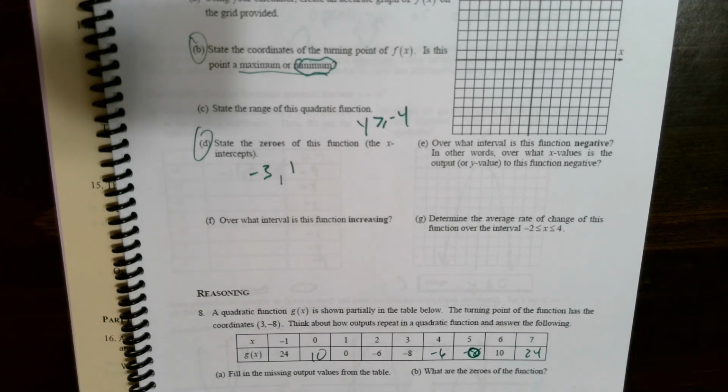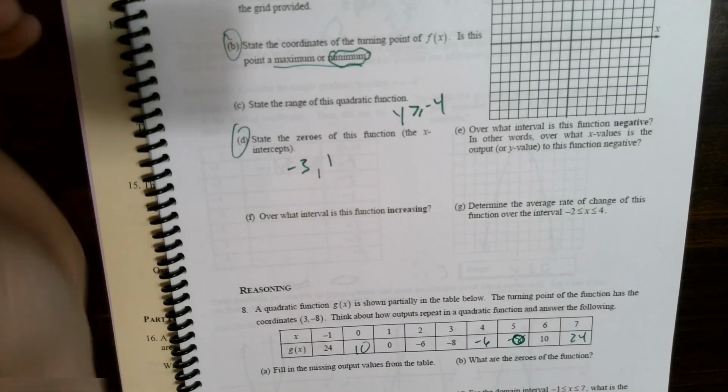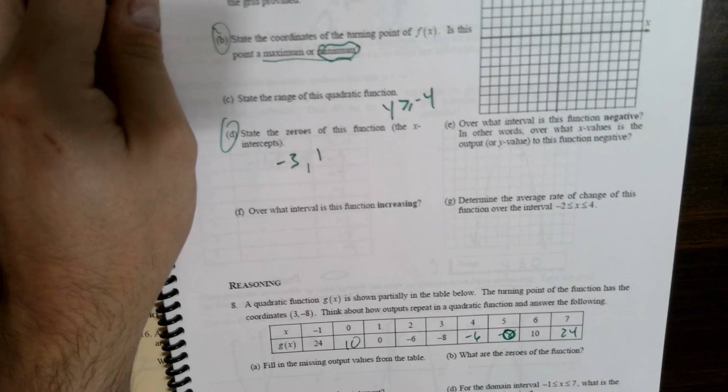I can't think if there's anything else, but as I said, if you're not very confident and you want to ask me, just go ahead and send me a message, and I can go over any problems that you want me to go over with you.